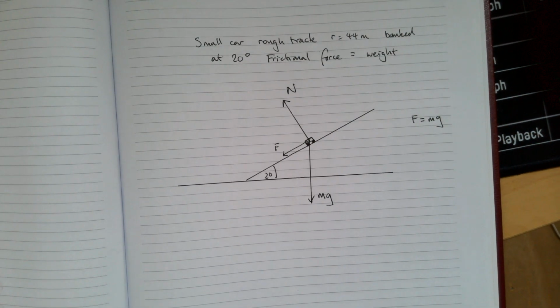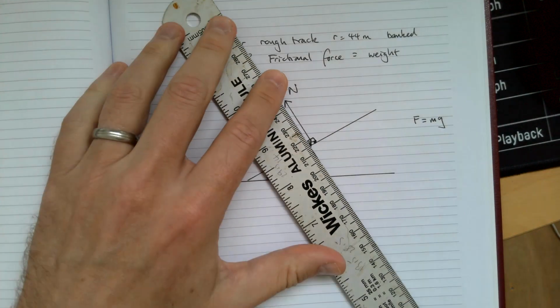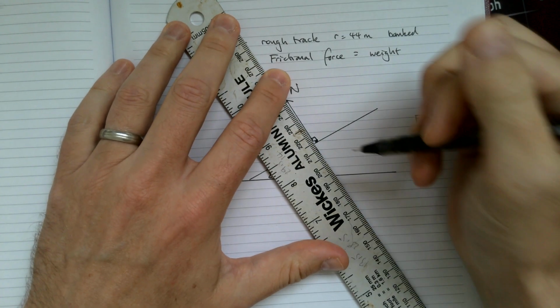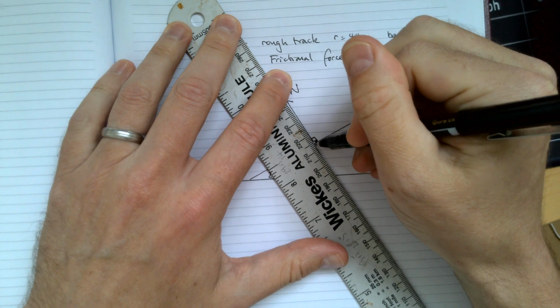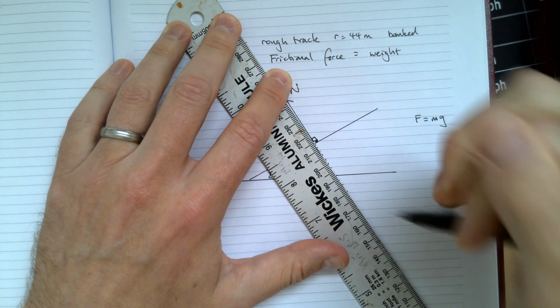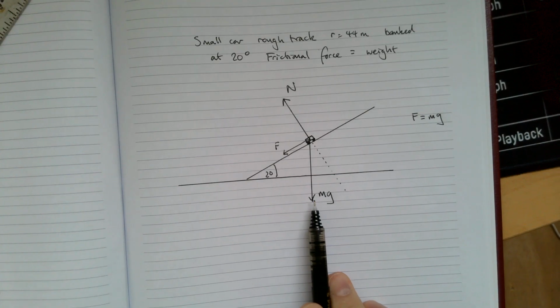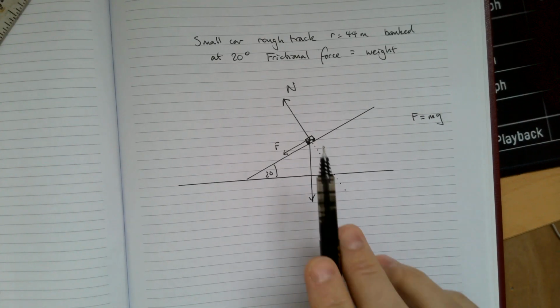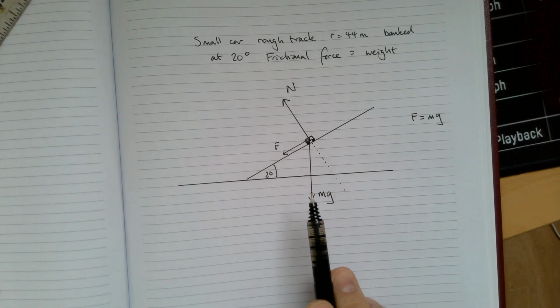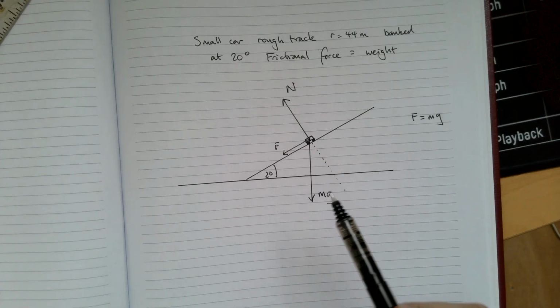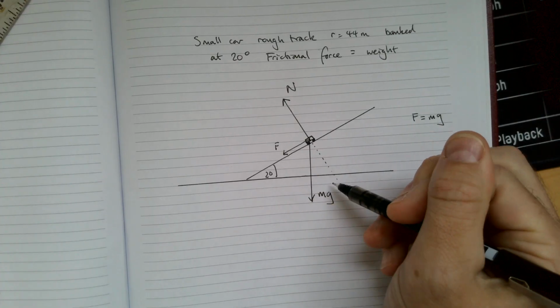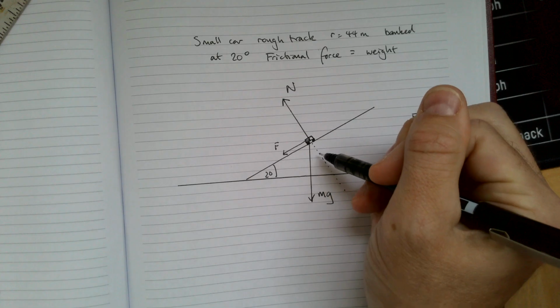So the bit I was trying to explain is how do we resolve these components? Well, if I extend that just with a dotted line, what I'm interested in is what component of mg counteracts N. So I can work out N by the component, and I work to this line using this angle.